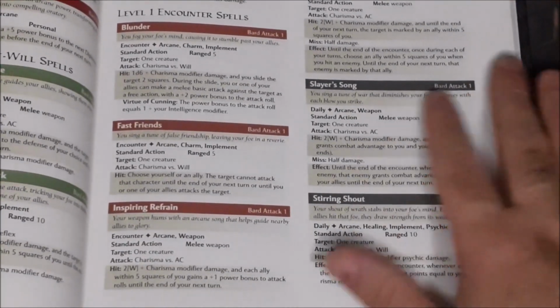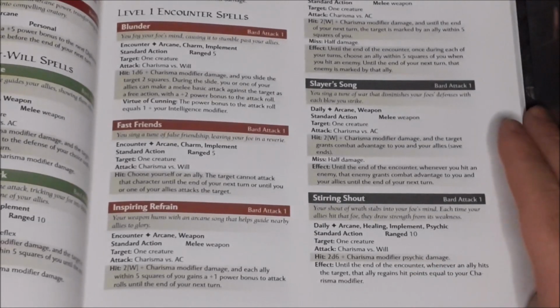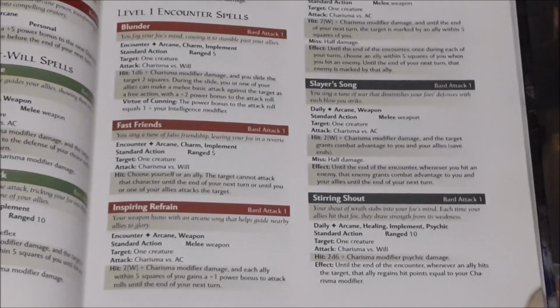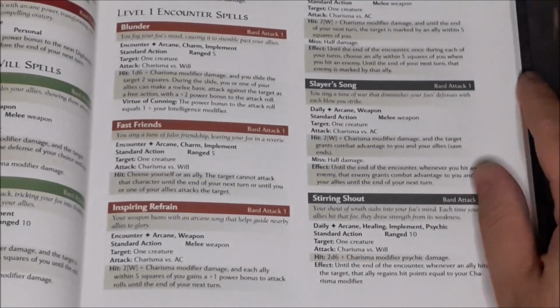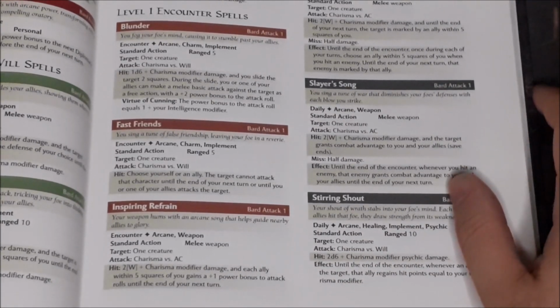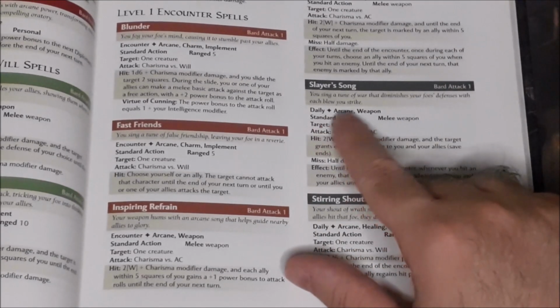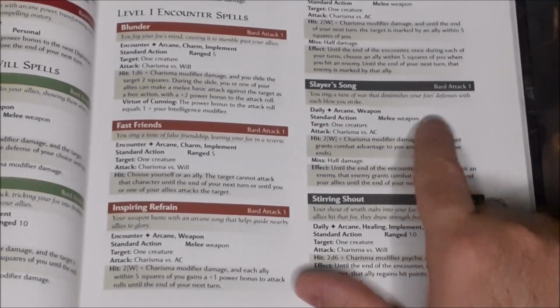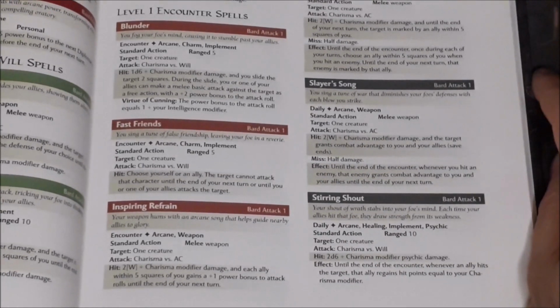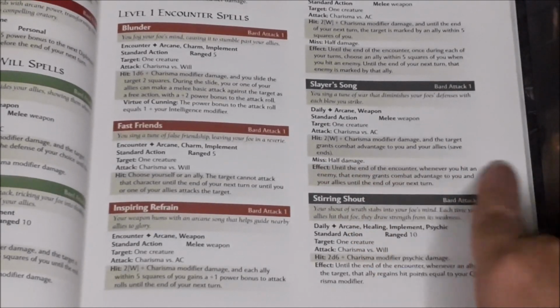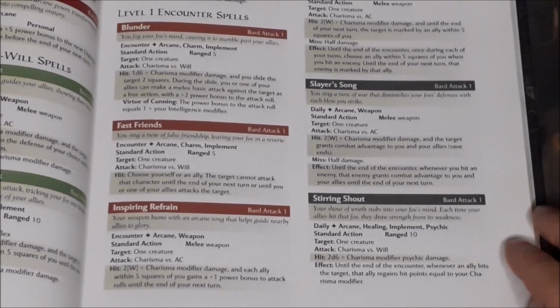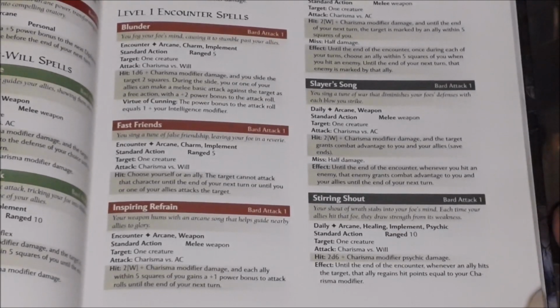So that's an important thing to know as well. Then we've got Slayer's Song, not to be confused with the band Slayer, although if you're playing a bard, that would be a really cool thing to try to tie into it, and I definitely would. It says, you sing a tune of war that diminishes your foe's defenses with each blow you strike. So, it's a daily arcane weapon ability. It's a standard action requiring a melee weapon, 1 target, attack, Charisma versus Armor Class. If you hit, 2 weapon dice plus Charisma damage, and the target grants combat advantage to you and your allies, save ends. And I think combat advantage is just a +2 bonus to any attack rolls that you make against that target.